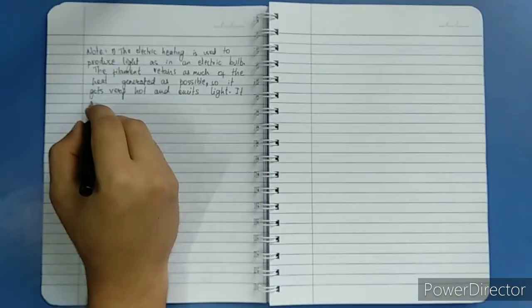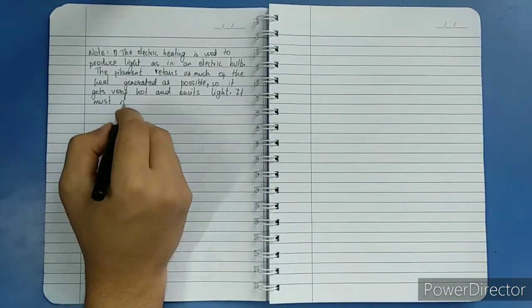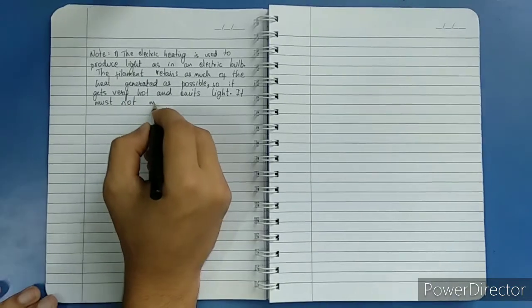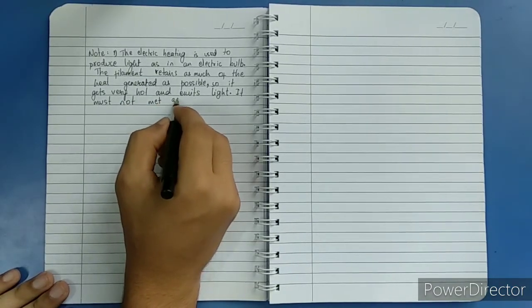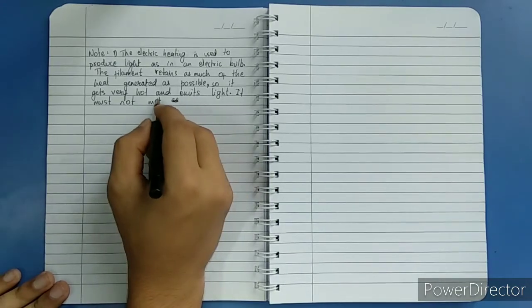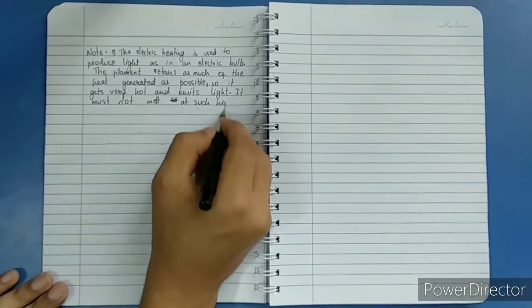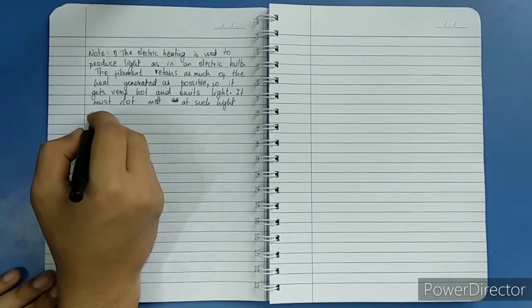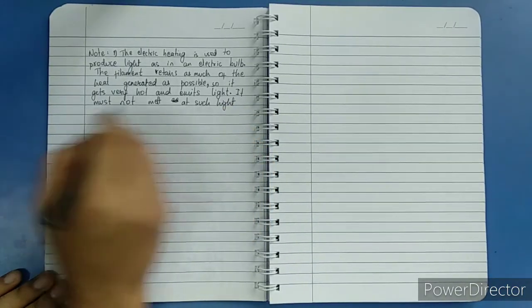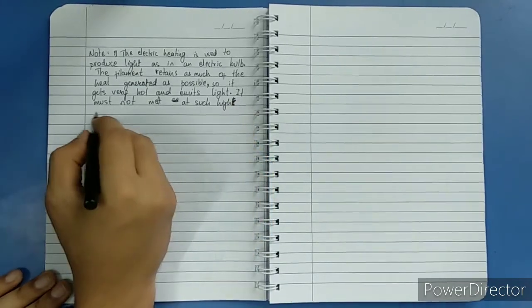It should not melt at such high temperature. Since it reaches a very high temperature, we need to use something that does not melt at high temperature.